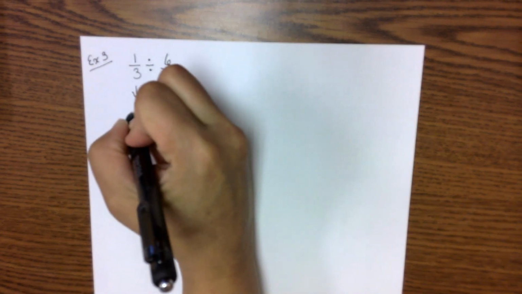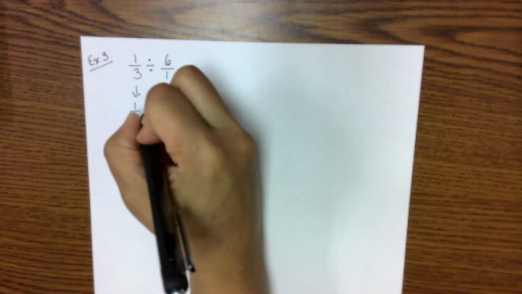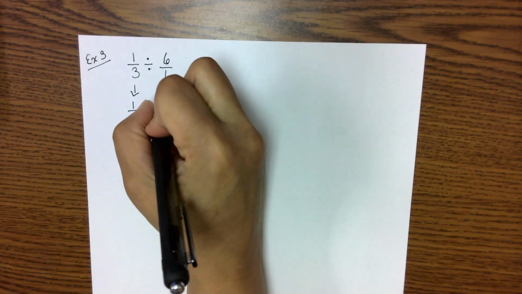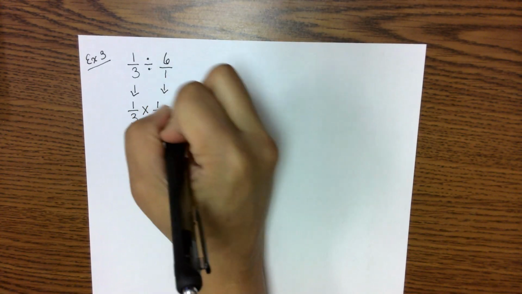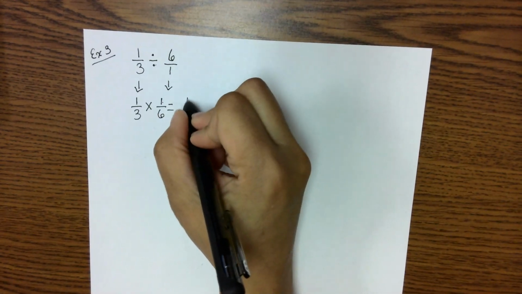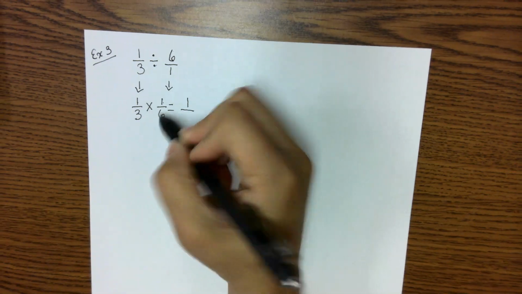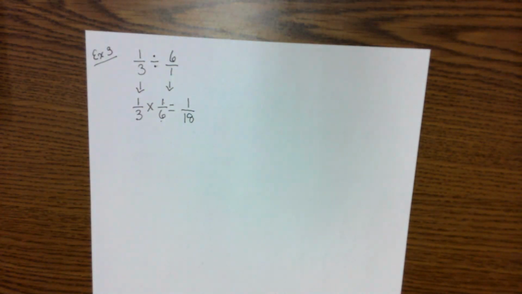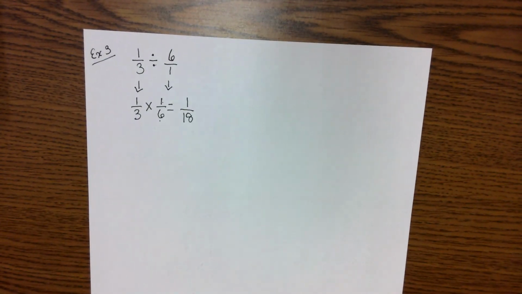Again, keep, change, flip. 1 times 1 is what? 3 times 6 is? 18. So each picture will cover 1/18 of the bulletin board.